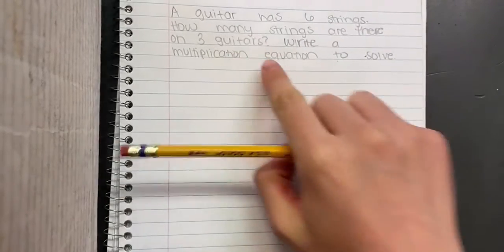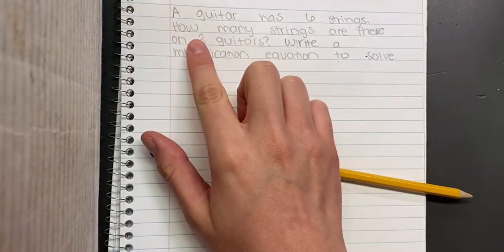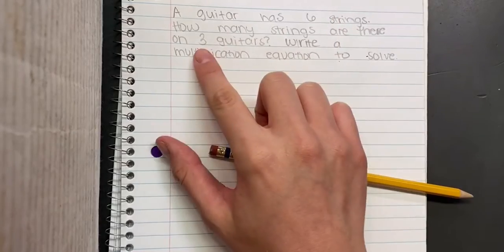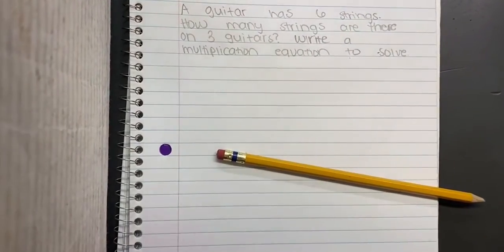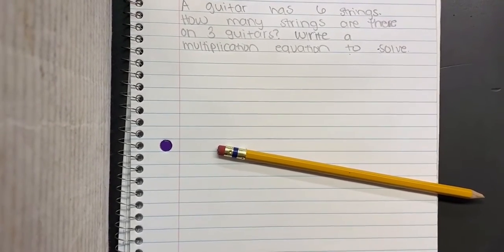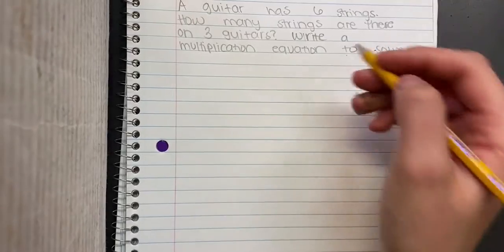So our first question is, a guitar has 6 strings. How many strings are there on 3 guitars? Write a multiplication equation to solve. So the first thing we're going to do is a number bond. We're going to do a little bit of a review.